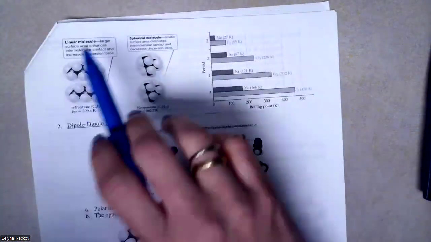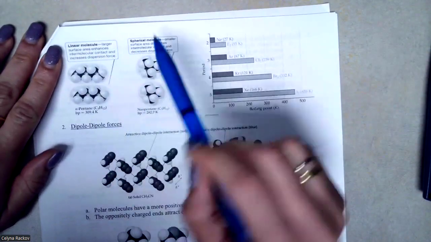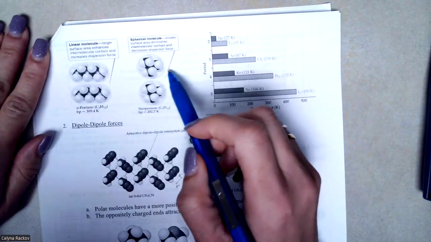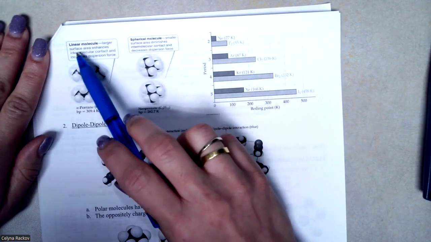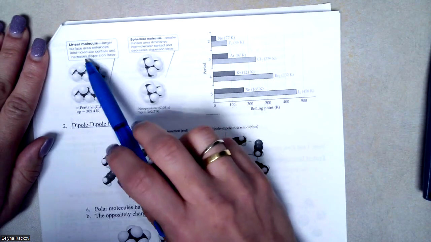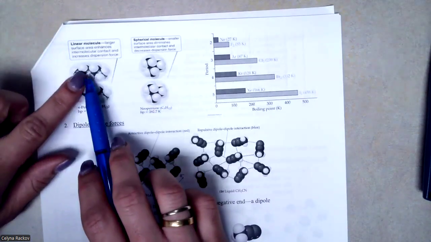So we have here two molecules as an example. This one is a linear molecule: the larger surface area enhances intermolecular contact and increases the dispersion force.